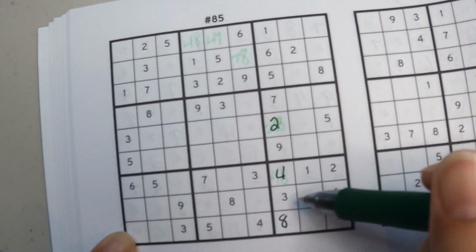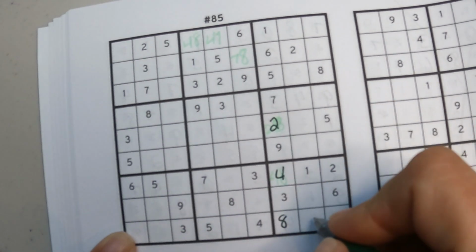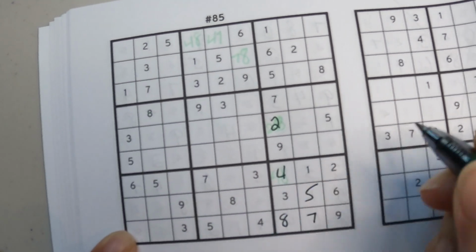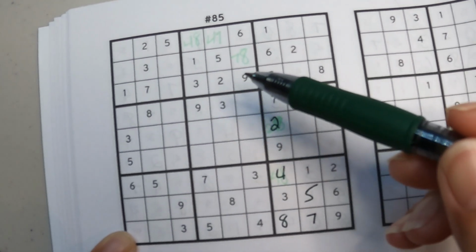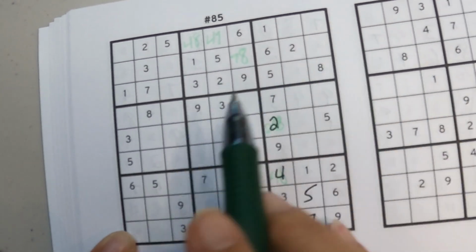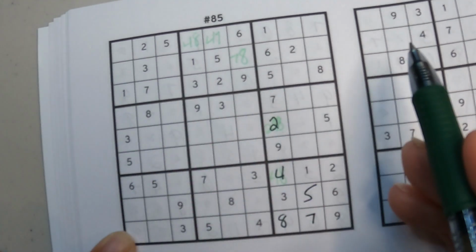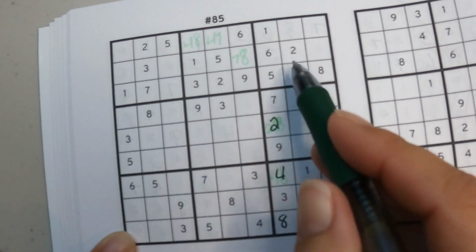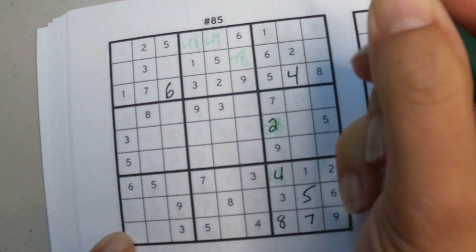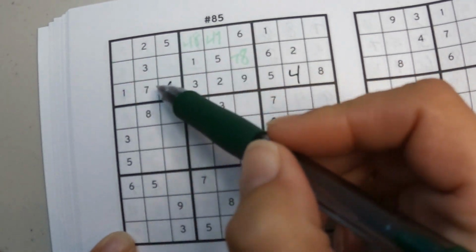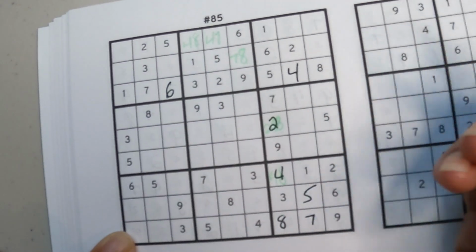If we work on this box then, looks like we're missing a 5 and a 7. We've got a 5 here. So 7, 5. Let's work on this row here. 1, 2, 3. We're missing 4 and 6. We've got a 6 there. So 4 and 6.